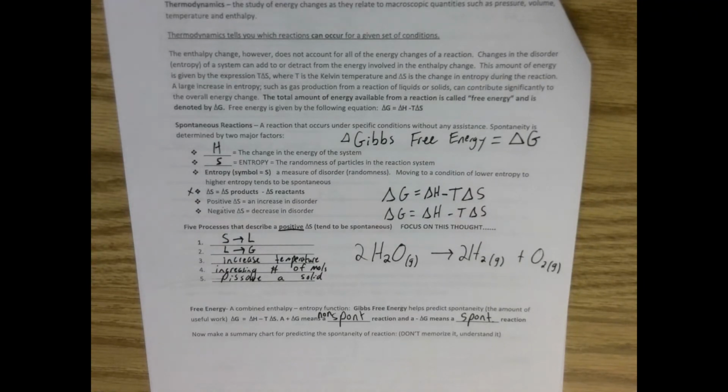Okay? If I say no reaction, that kind of implies this is never going to happen, never going to work, right? If I say non-spontaneous, that kind of means the way we currently have it, it won't happen, but it could later. Okay? So think about an example of that.